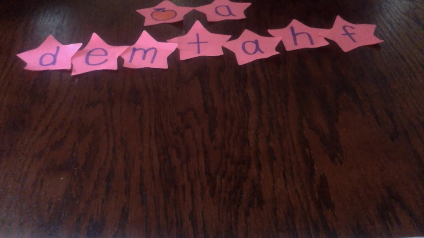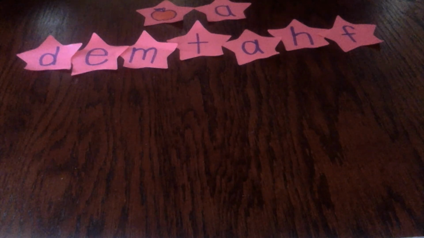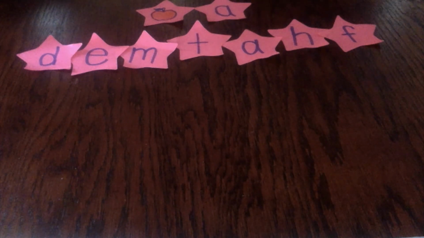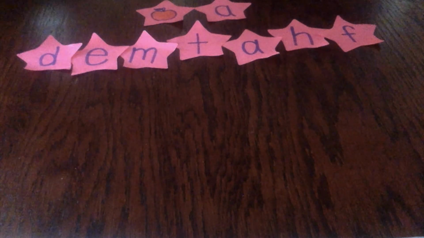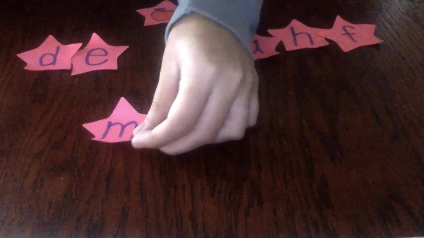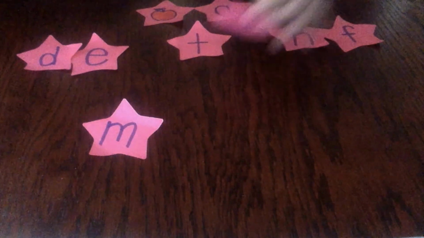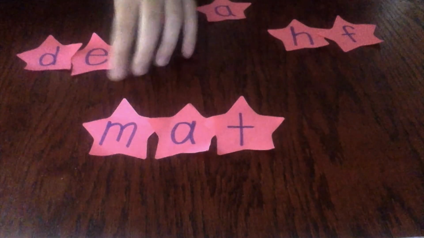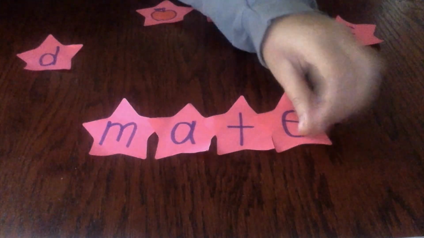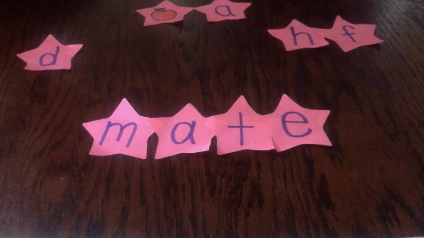Now I'm going to make some words and I want you to figure out what each word is. Remember to check for that silent E. Also, remember if you are not sure about the sound of one of the letters, you can use our keywords to figure it out. Okay, so our first word. Okay, what is this word? Mate. Good job, that is mate.